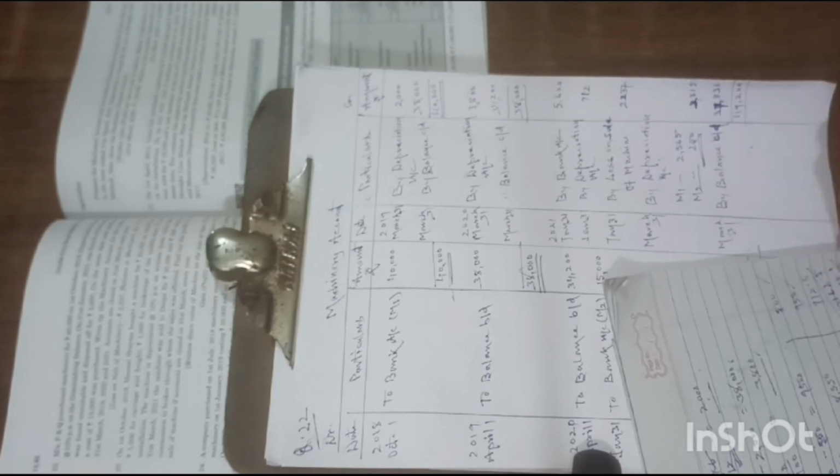Here the selling price of the machinery was 5,600.